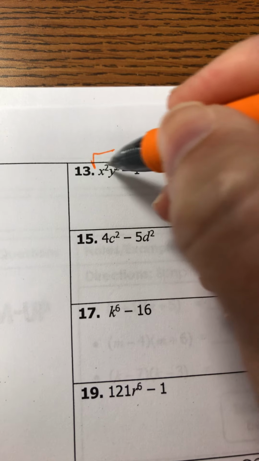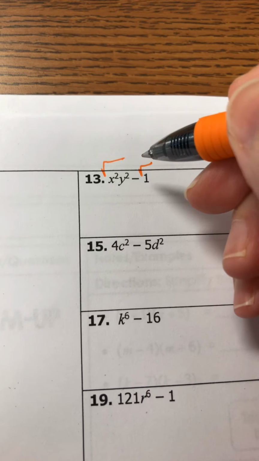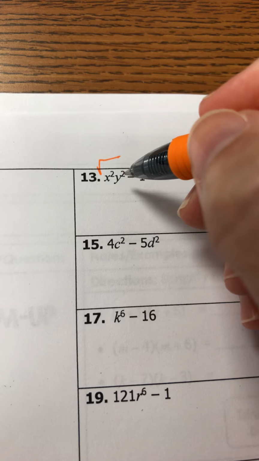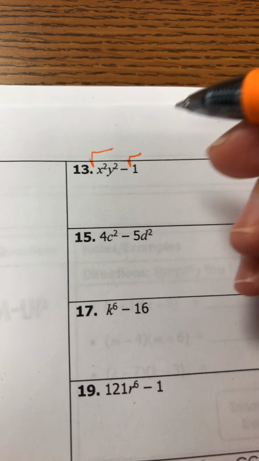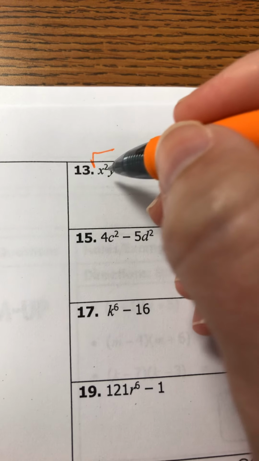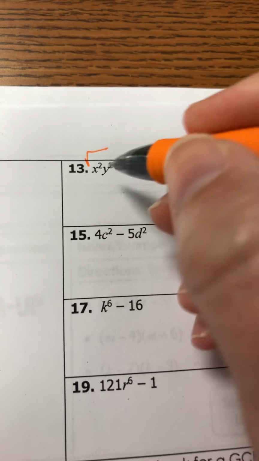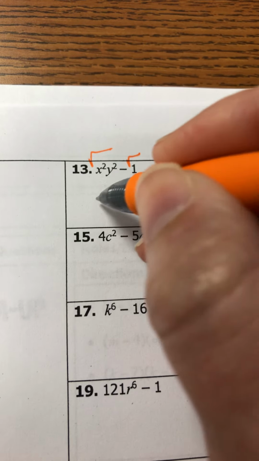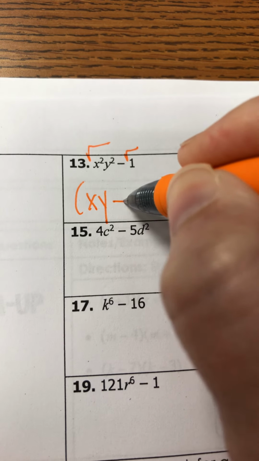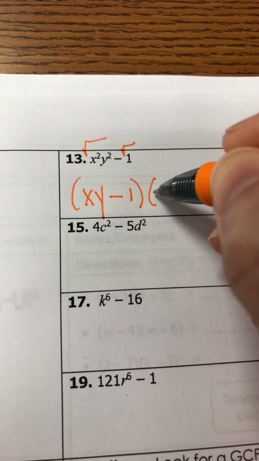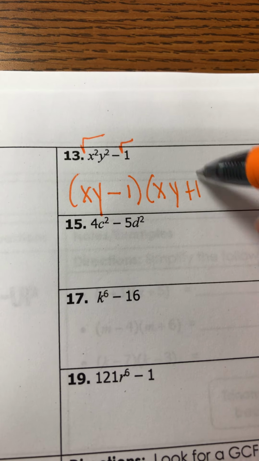Okay, we have x squared y squared minus 1. If it has an even numbered exponent, 2, 4, 6, 8, 10, it's a perfect square. To take the square root of a variable with an exponent, just take half, divide it by 2. That's where I'm getting my 1s from. So the square root of x squared y squared is just xy, and the square root of 1 is 1. So make one of them minus and one of them plus.